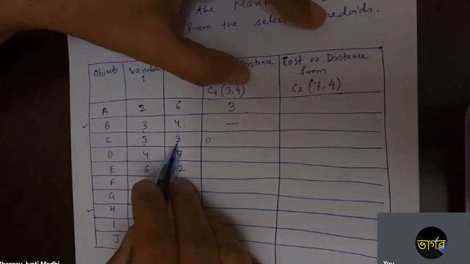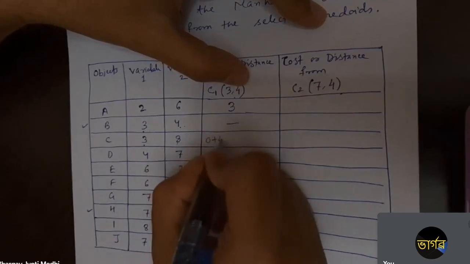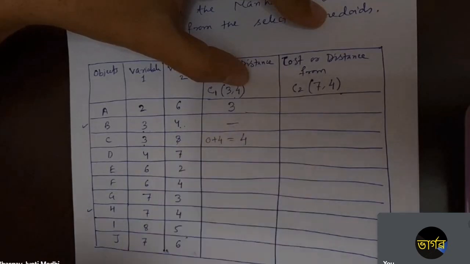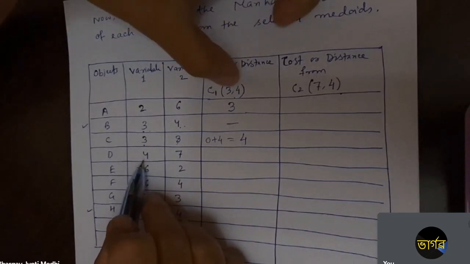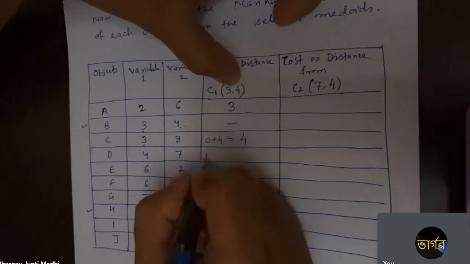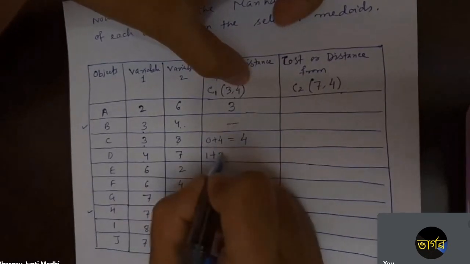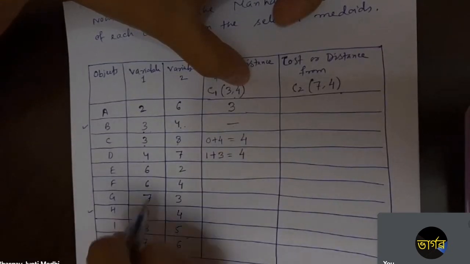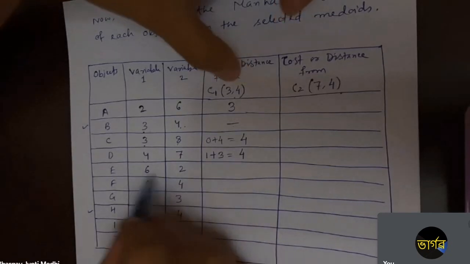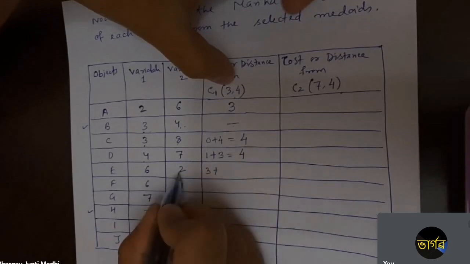Next one D কাৰণে কি হ'ব? X coordinate difference 4 minus 3, 1 plus 7 minus 4, 3. So that will be again 4. In case of any doubt, please ask. Okay. E point 6 minus 3, 3 plus 4 minus 2, 2. ডাঙৰটো পৰা সৰুটো subtract কৰি গৈ থাকিলে হ'ল, x আৰু y চাই পেলাই। Then F কাৰণে চোৱা 6, 3. It will be 3 plus 4 minus 4, 0.